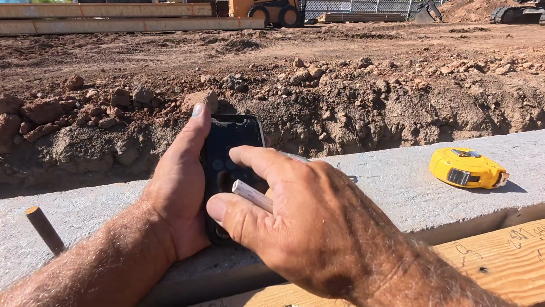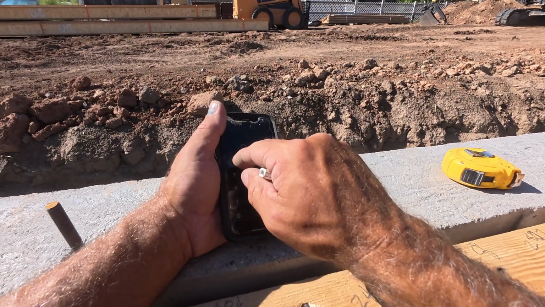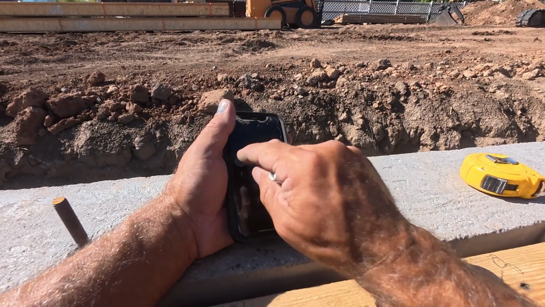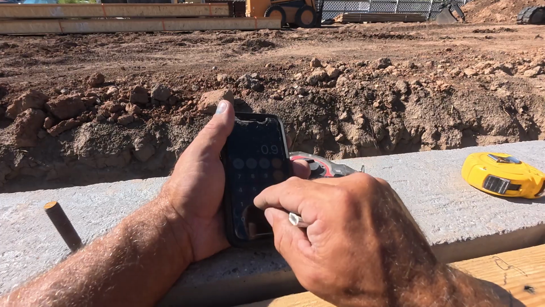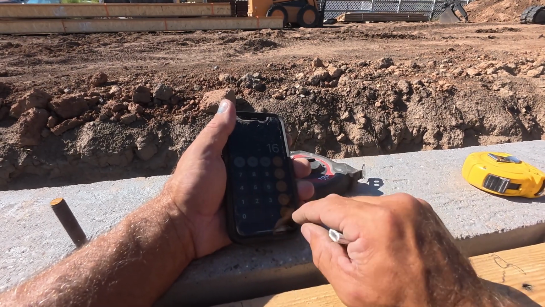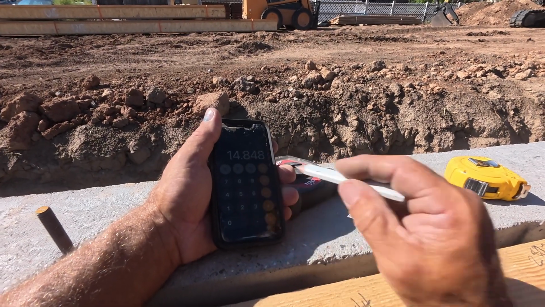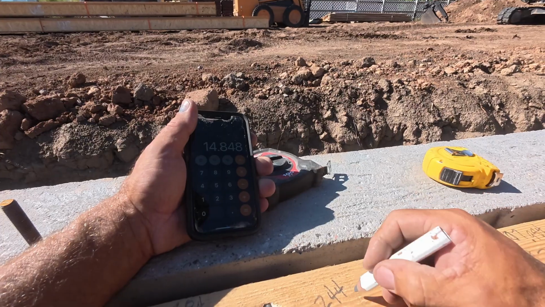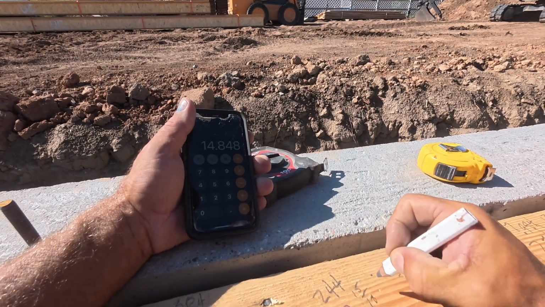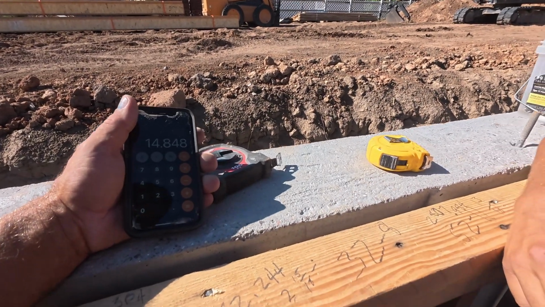So I got to see what that 0.928 is in fractions, and it's probably 15/16. So 0.928 times 16 equals, so it's 14/16, almost 15, so we're going to call it 15/16 light. So I'm 62 feet, 2 and 15/16 light.